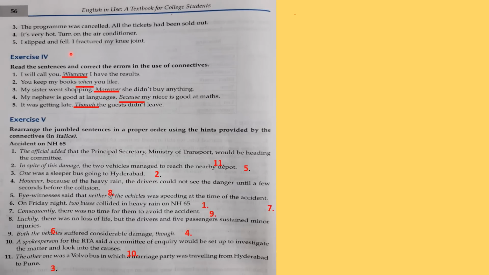The program was cancelled. All the tickets had been sold out. Although the program was cancelled, all the tickets had been sold out. It is very hot. Turn on the air conditioner. Since it is very hot, turn on the air conditioner. I slipped and fell. I fractured my knee joint.